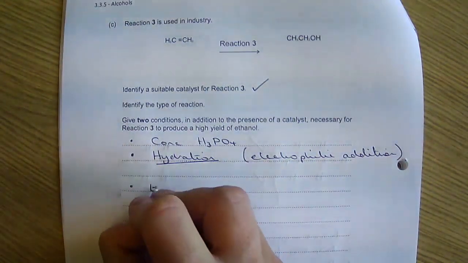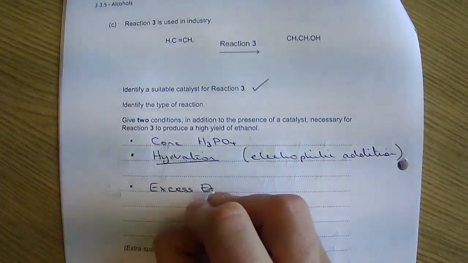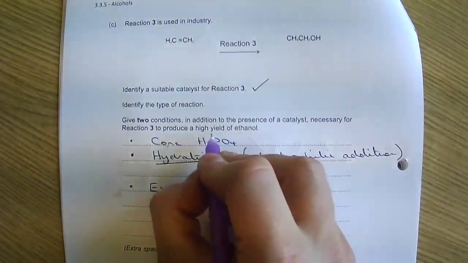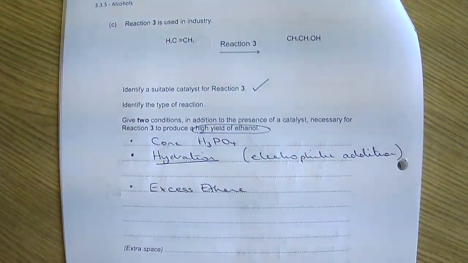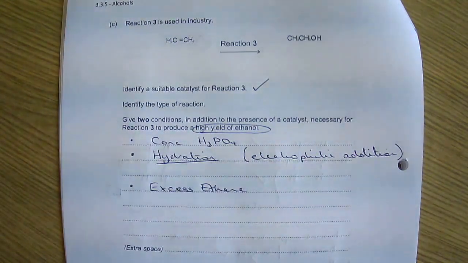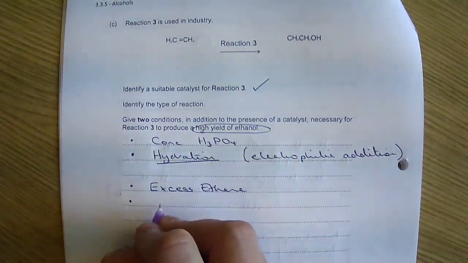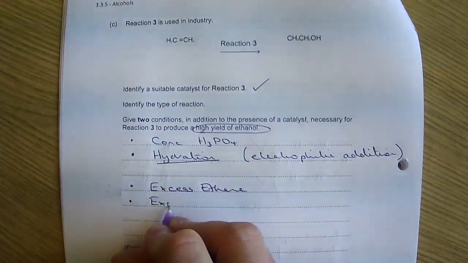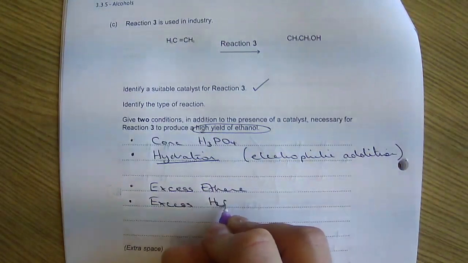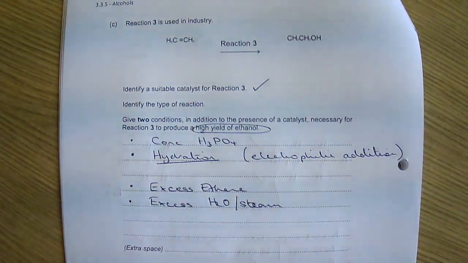So firstly, excess ethene. It says specifically we want to get a high yield. So one way of getting a high yield in any reaction is to have an excess of the reagent to ensure that there's plenty of it around to react with. We could also have the excess of our other reagent, which is steam. That would also be fine, okay?